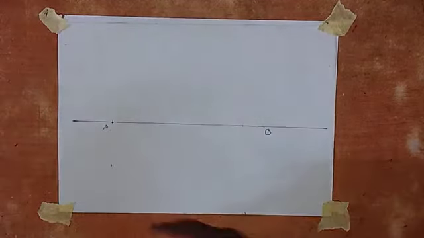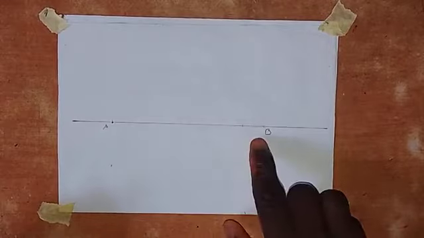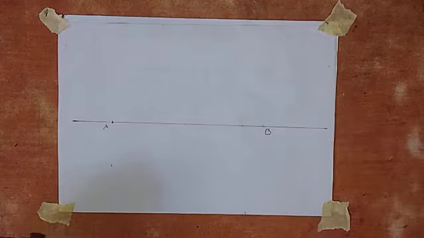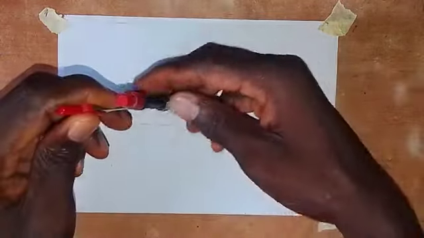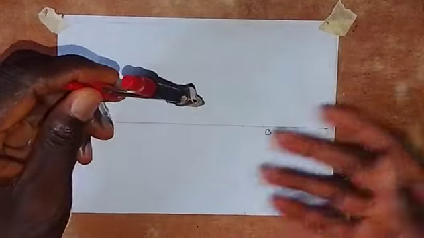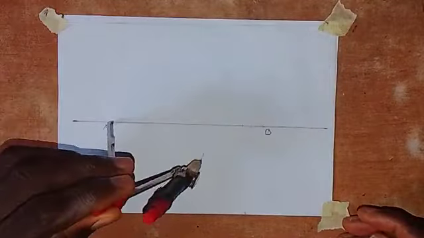Now the next thing that you are going to do is to determine the midpoint of this line AB, that is the middle of line AB. That can be done by bisecting this line AB. So let's bisect line AB. We put the pin of the compass here at A and we extend the pencil point to a convenient radius more than half of AB. So we draw an arc up here and we draw an arc down.